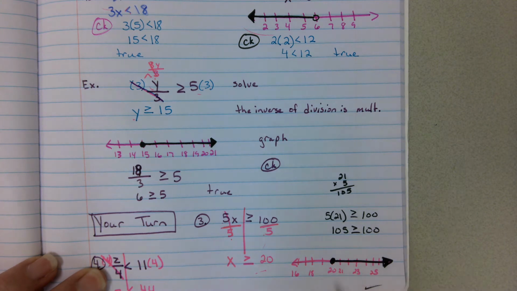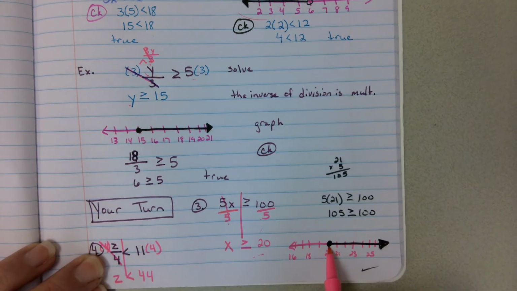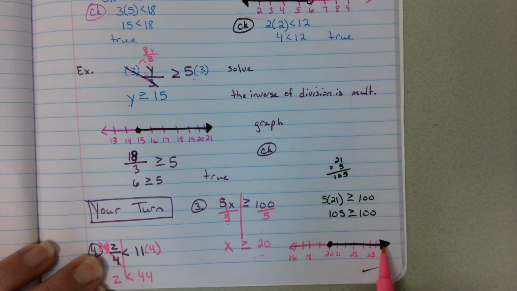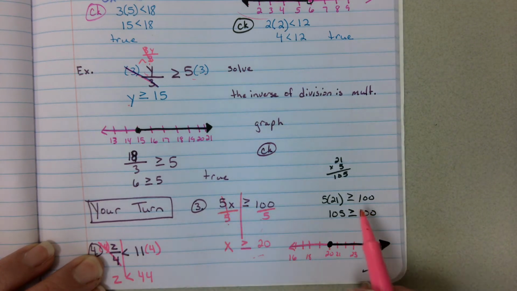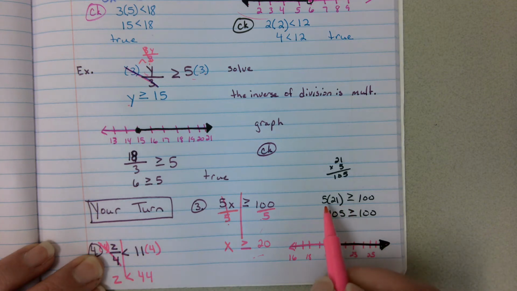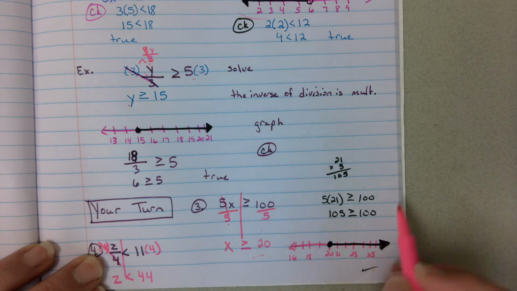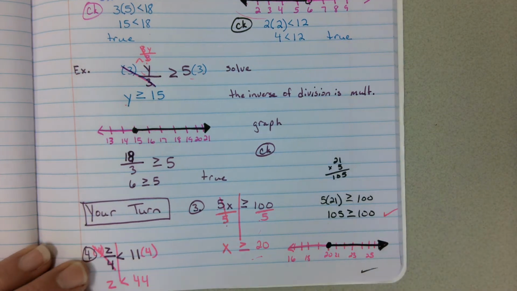I've graphed my solution. Closed circle at 20. Arrows heading right, same direction as my inequality symbol. And then I checked it right here. I took my original inequality, 5x greater than or equal to 100, and I input one of my values from my graph, which I chose 21. 5 times 21 is 105, is greater than or equal to 100. That's true, so that does work out.